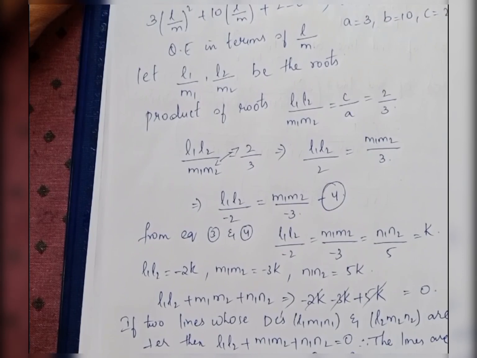From this question, they can also ask, show that the lines are perpendicular. They can also ask that the two equations are perpendicular.